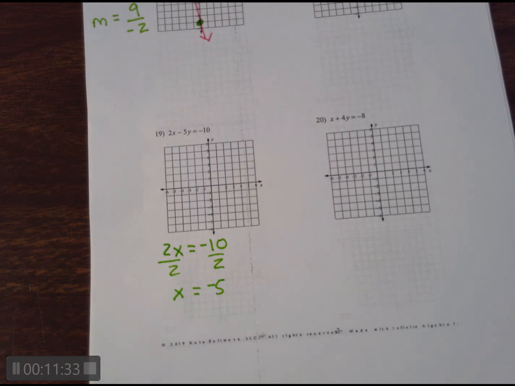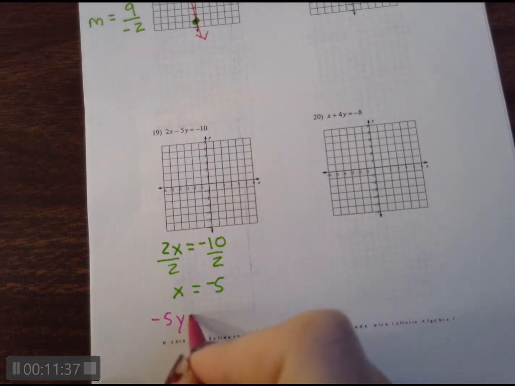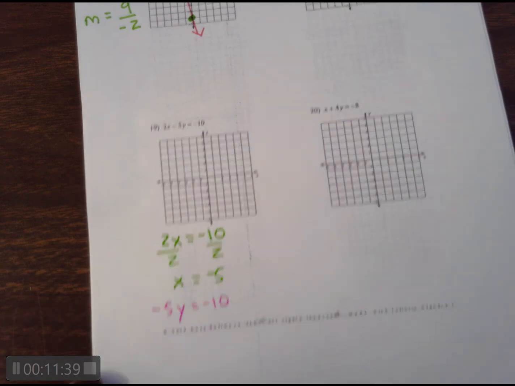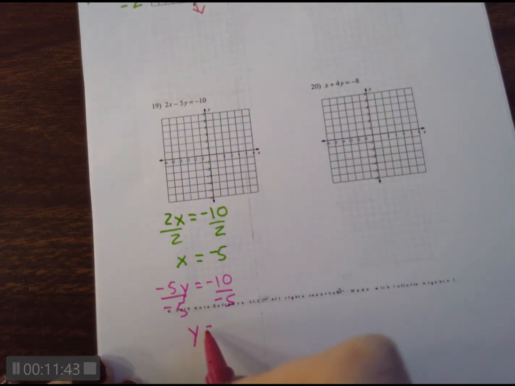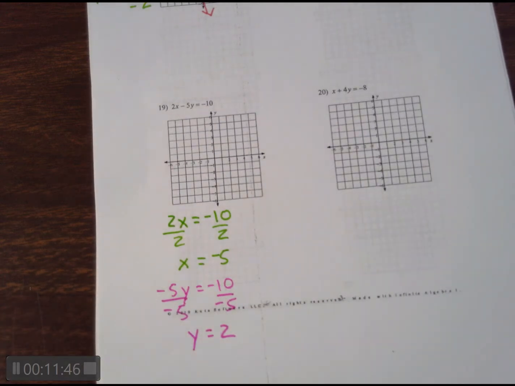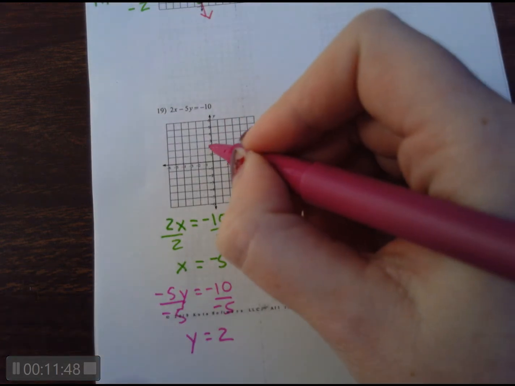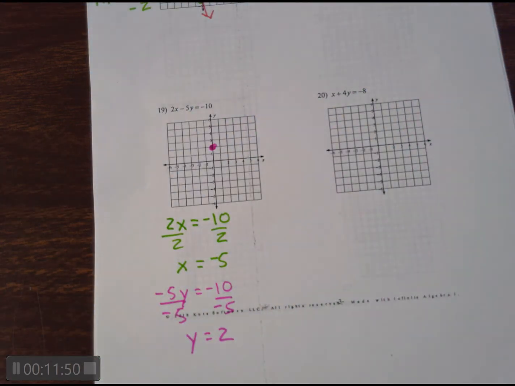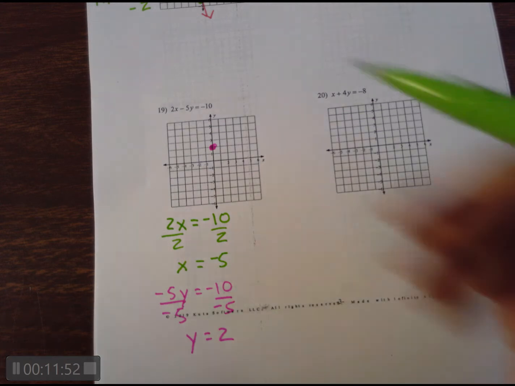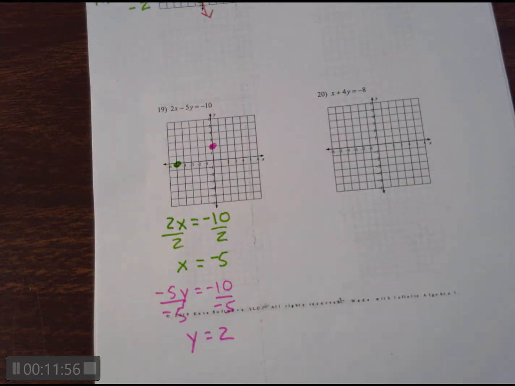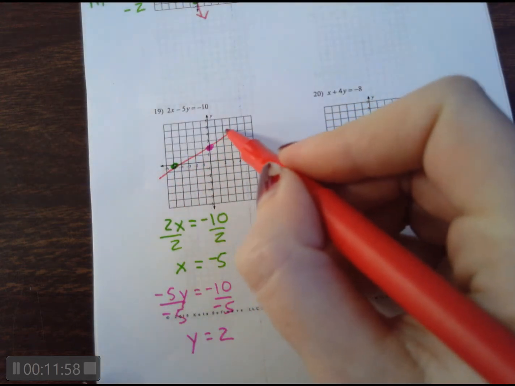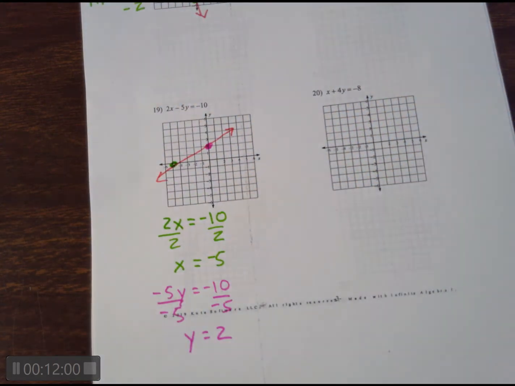And then we cover up our x, and negative 5y equals negative 10. Divide by negative 5 on both sides, and y equals positive 2. And we can go ahead and plot those. So positive 2, negative 5, and there we go. Okay.